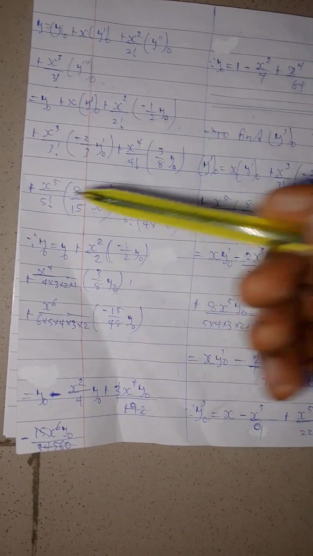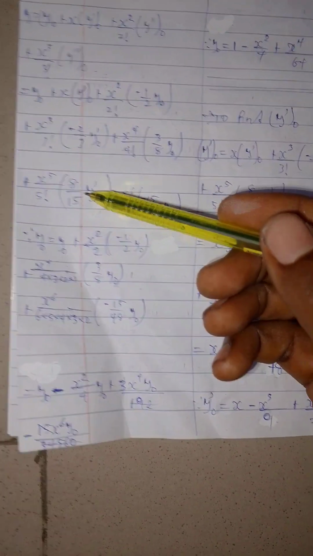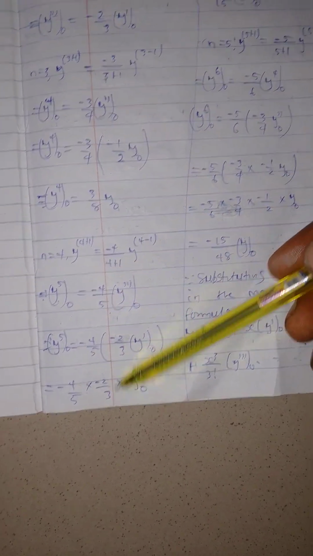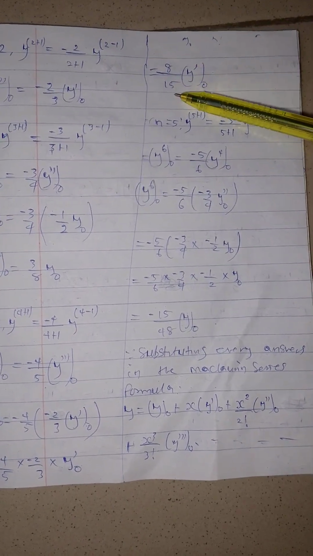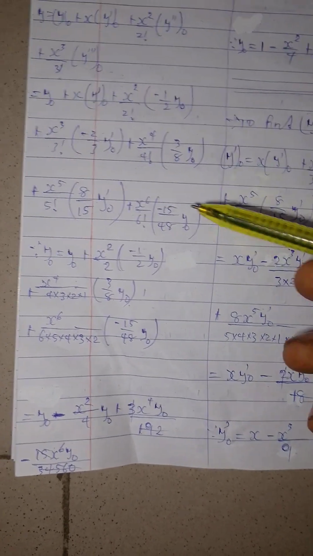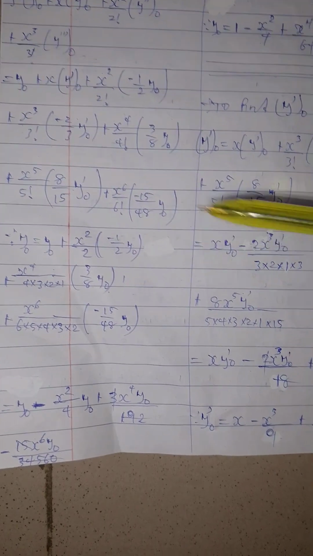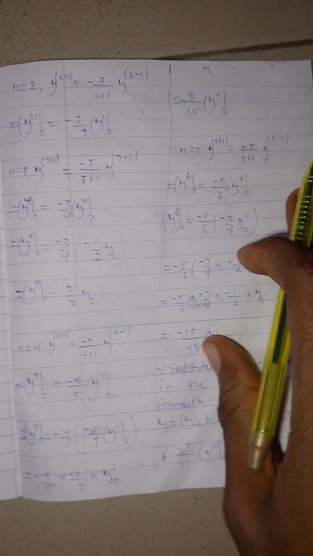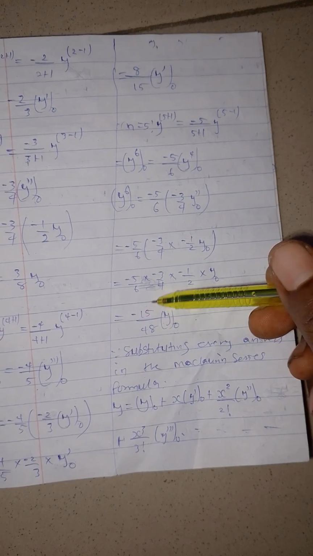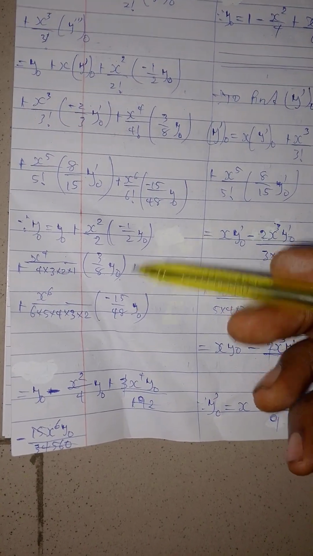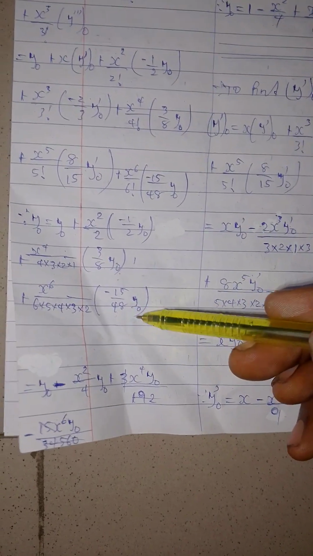Now you continue, x to the 5 over 5 factorial y5. Now the answer for y5 is 8 over 15 y prime naught. So I equate it here, 8 over 15 y prime naught, right? Now plus x to the 6 over 6 factorial y6. Now the answer for y to the power 6 is minus 15 over 48 y naught. So that becomes minus 15 over 48 y naught.